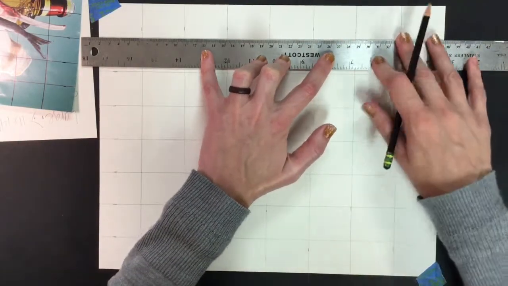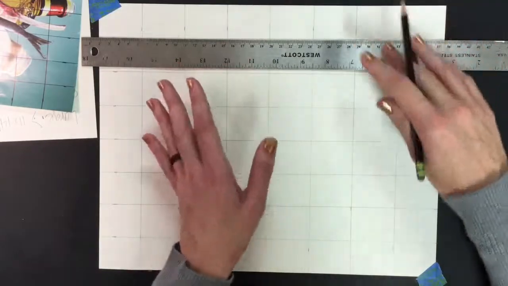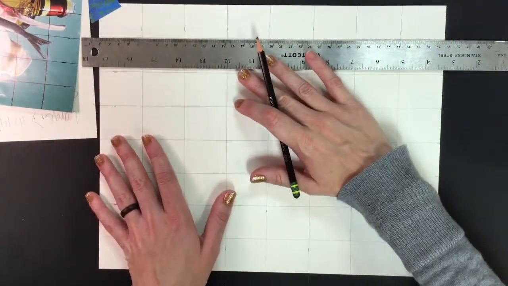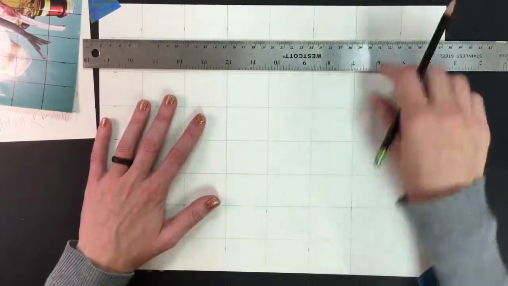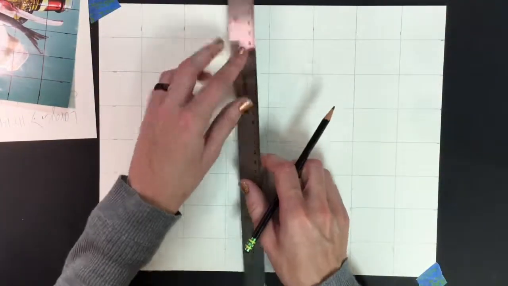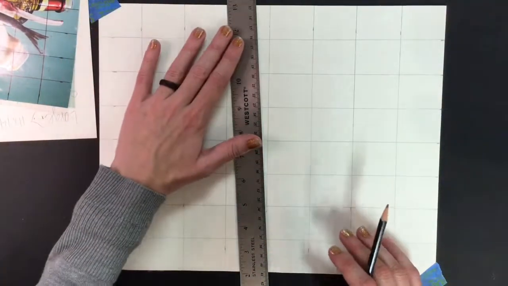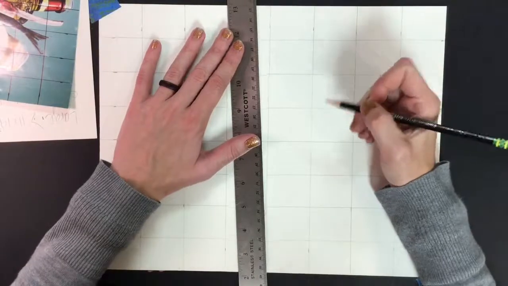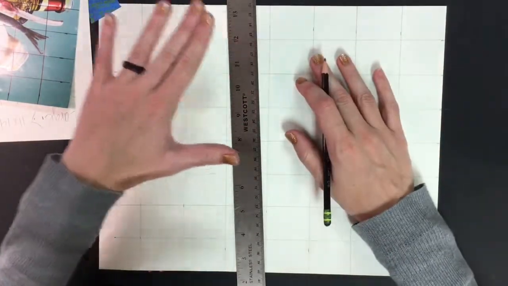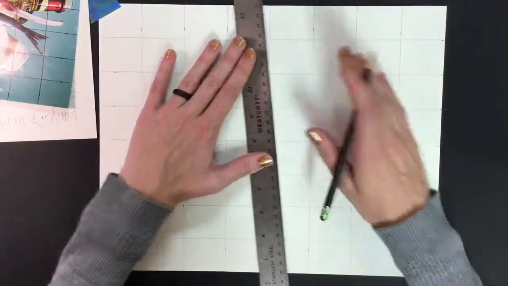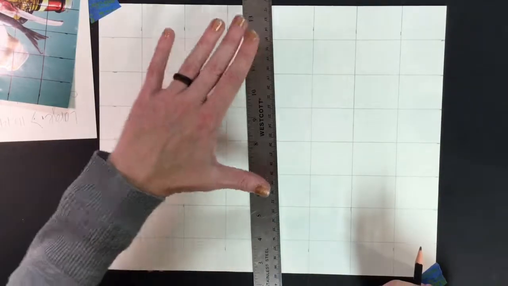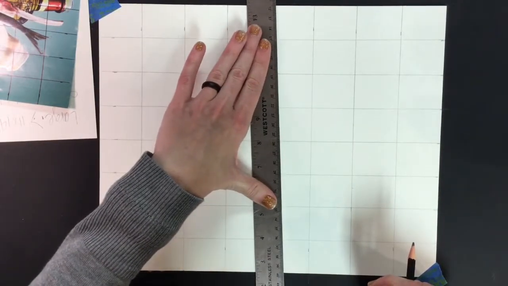Also, with your ruler, I'm right-handed, so the ruler is going to be maneuvered and held in place with my left hand.